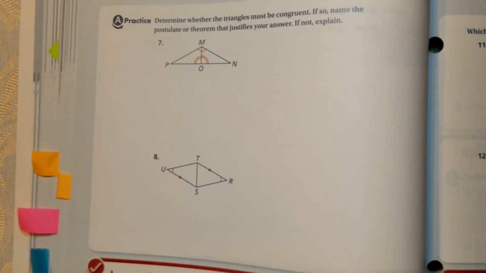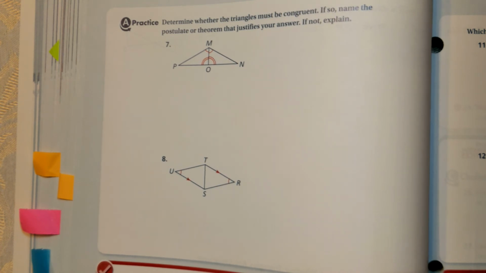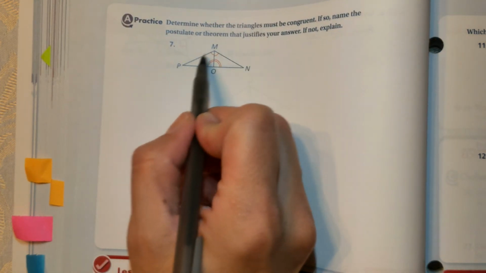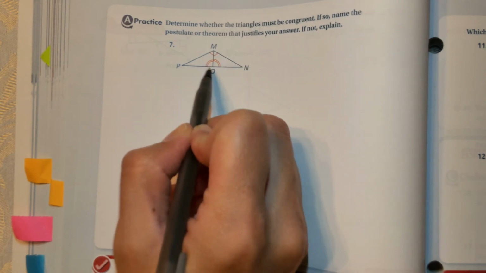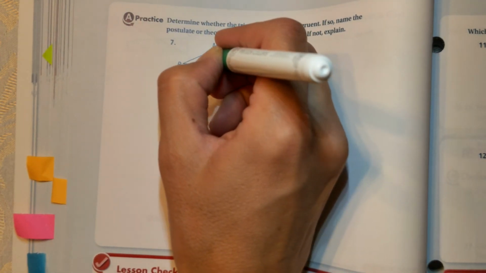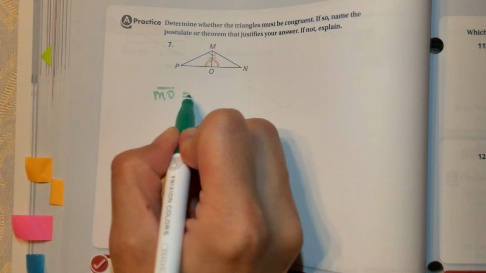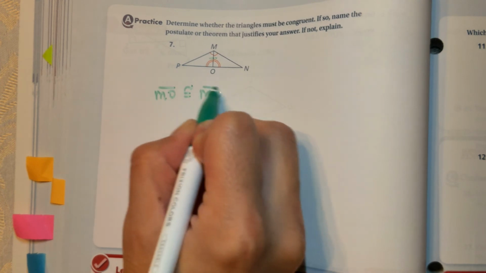So it says determine whether the triangles must be congruent. If so, name the postulate or theorem that justifies your answer. If not, explain why. So whenever you see two little triangles that share a side, always mark it congruent. The shared side is the same. So I would say MO is congruent to MO.